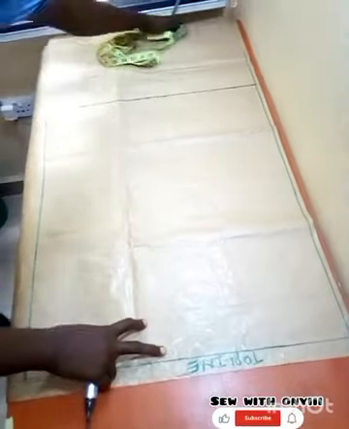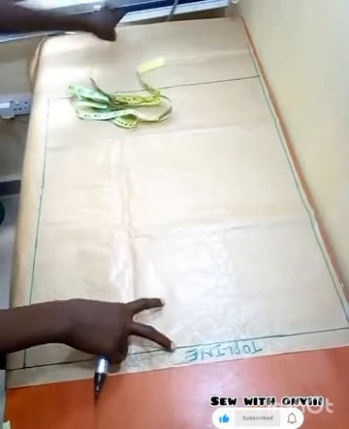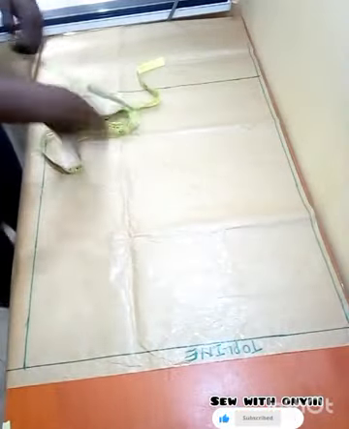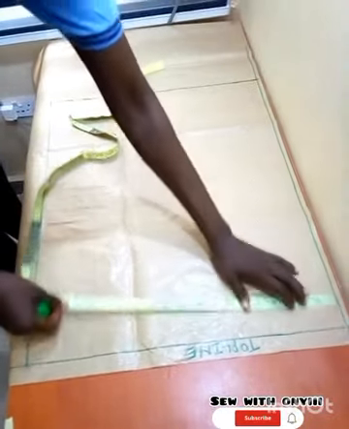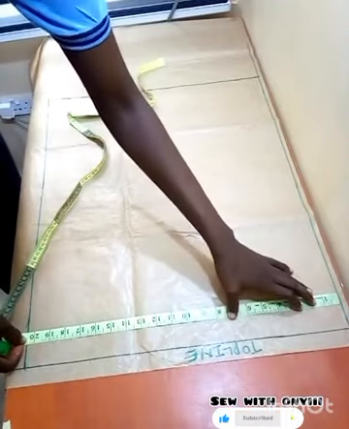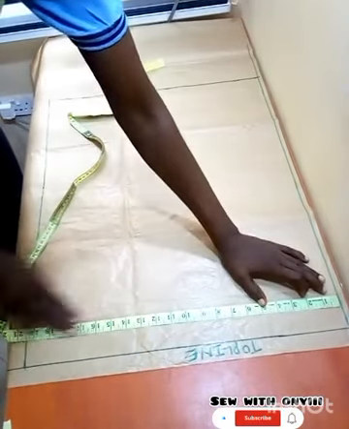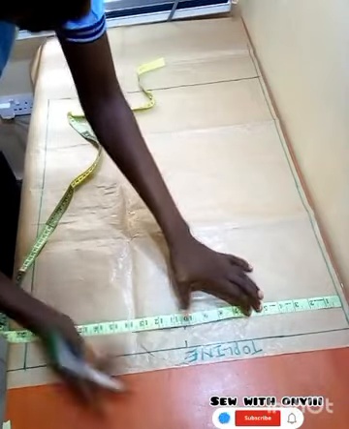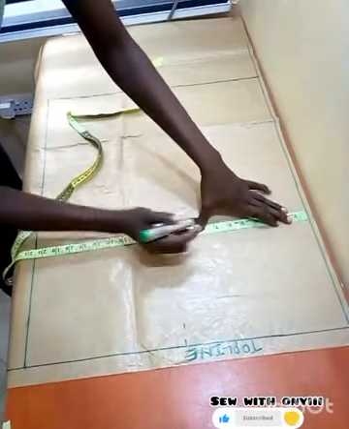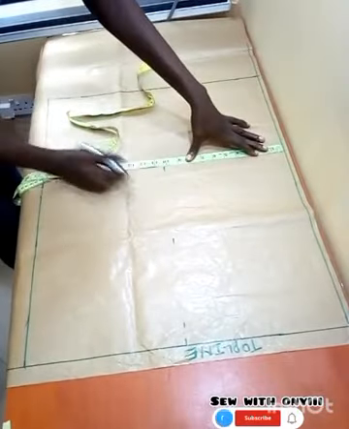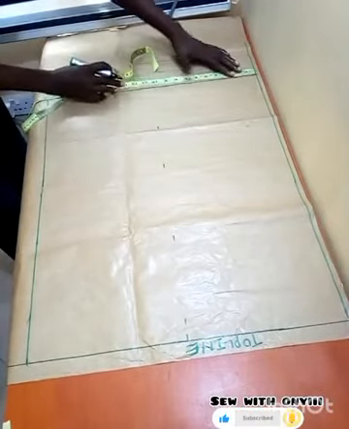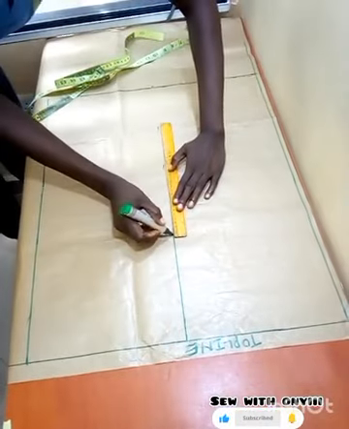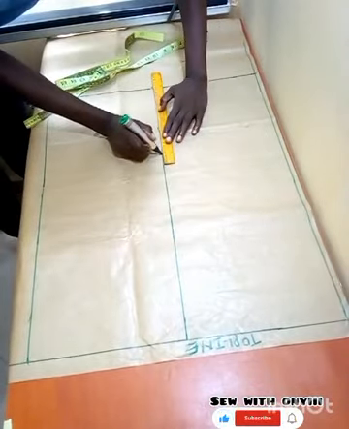Then I'm going to go ahead and divide the box into 2. That is 20.5 divided by 2 is 10.25. So I'm going to input 10.25 all across from the top to my skirt length line, as you can see. So I'm going to use my ruler to make the markings visible.